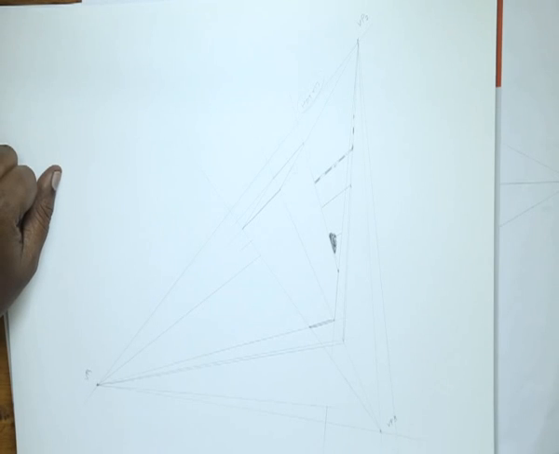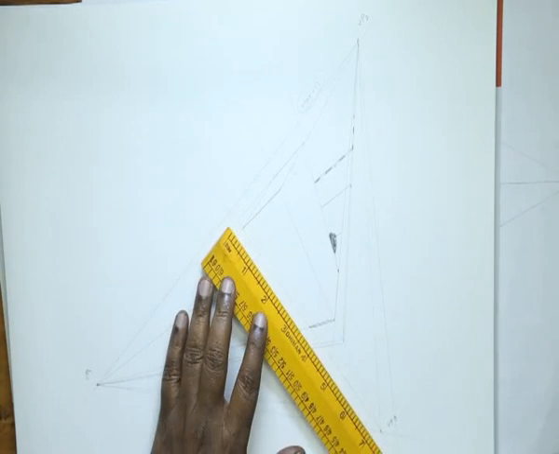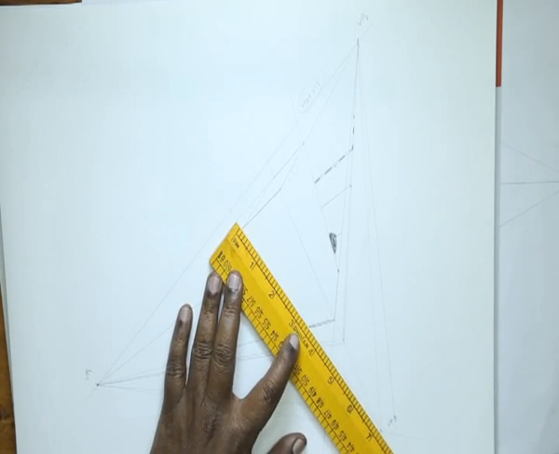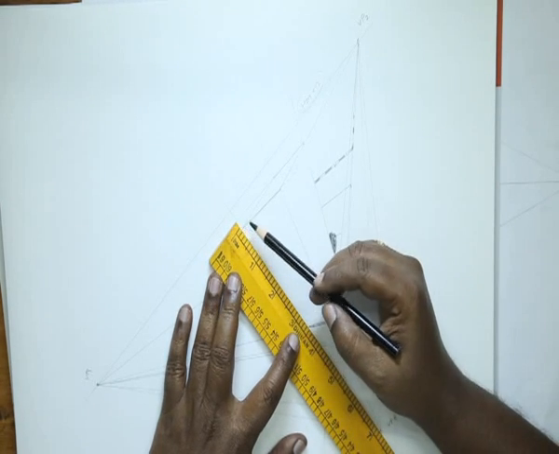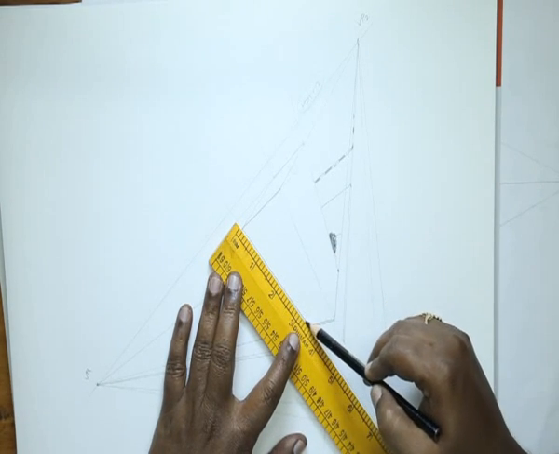We can see it in a little more detail, but at the same time I just want you guys to understand this kind of sketch gives you a lot.